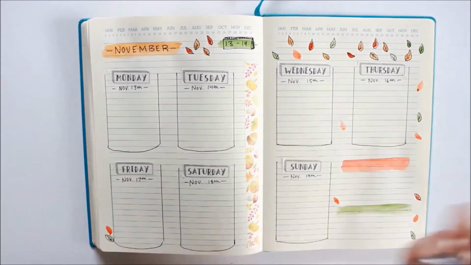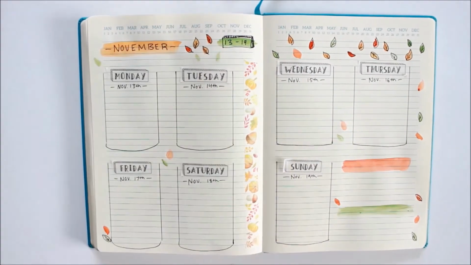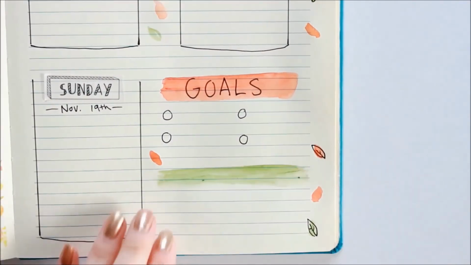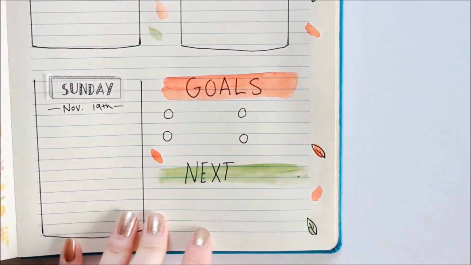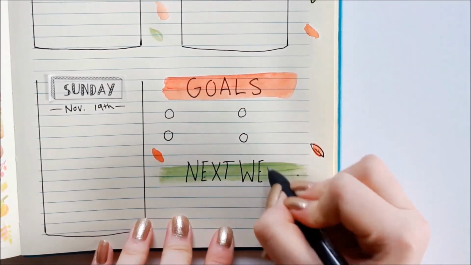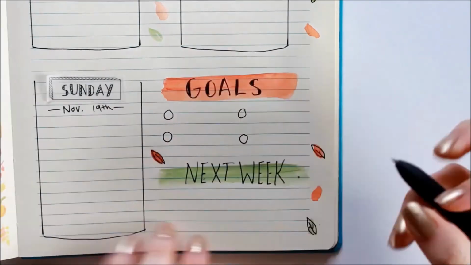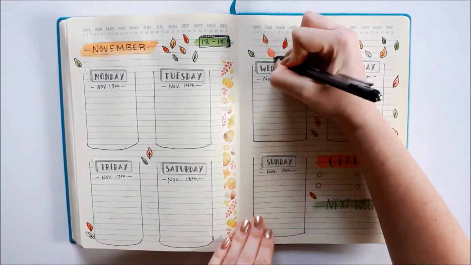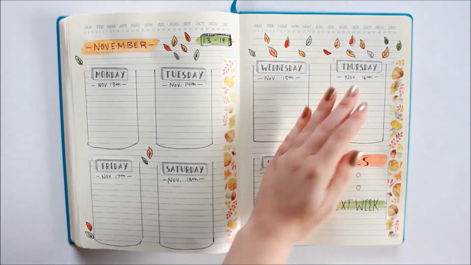I think this got a little cluttered, and so I probably would have just done the leaves maybe around the edge or the border of the setup. That might have looked a lot neater. This turned out a little messier than I liked. Then I just added goals and next week. To cover up some of the cluttered leaves, then I also added some more of that tape to the edge. And that's pretty much it for my monthly setup.